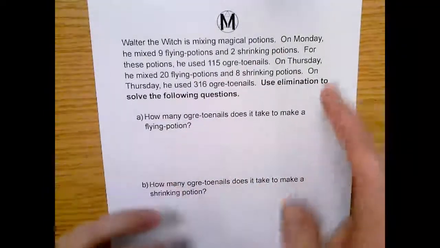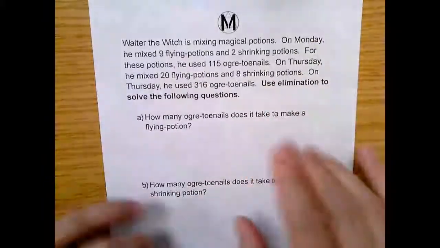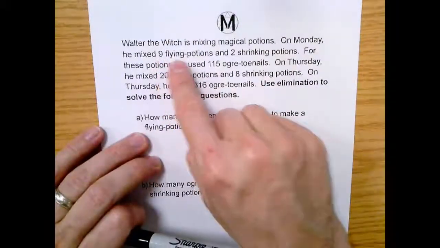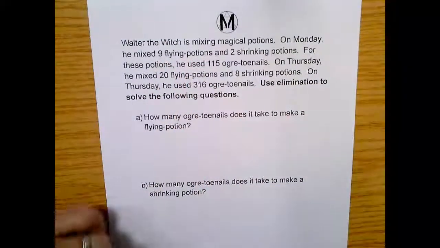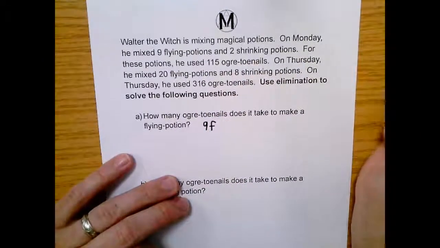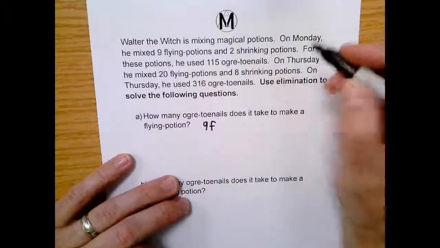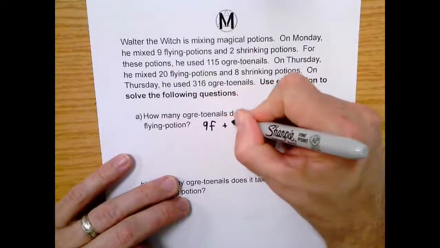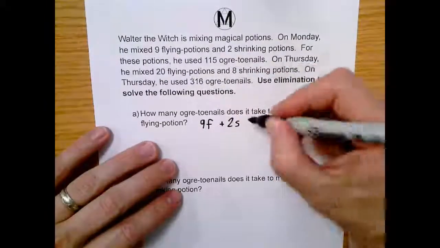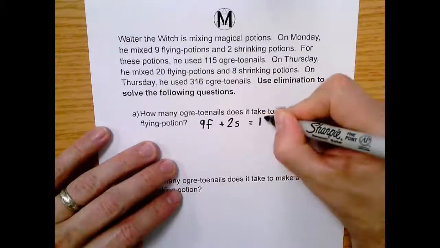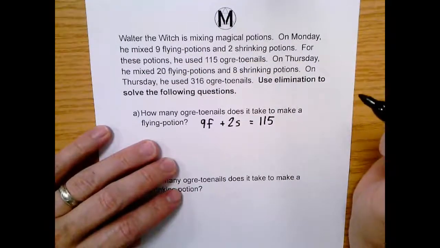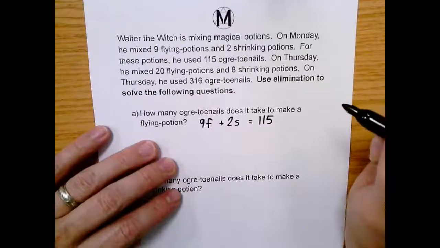So we're going to try and figure out how many ogre toenails it takes to make a flying potion. So stepping back, let's rewind this and kind of lay everything out. Okay, Monday, 9 flying potions. We'll call that 9F. And 2 shrinking potions. We'll call that plus 2S. And for this, he used 115 ogre toenails. Real quick, just think about this. That's a lot of toenails. Just something to think about.